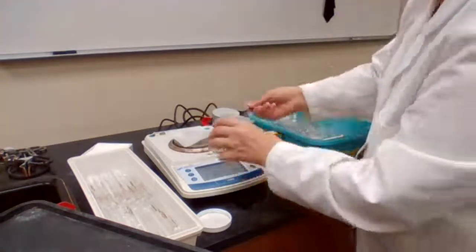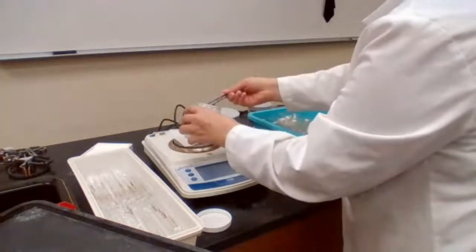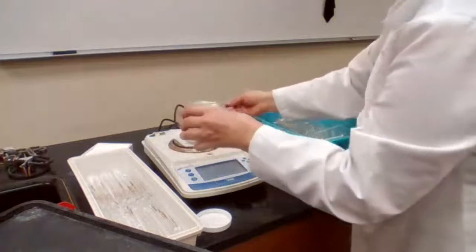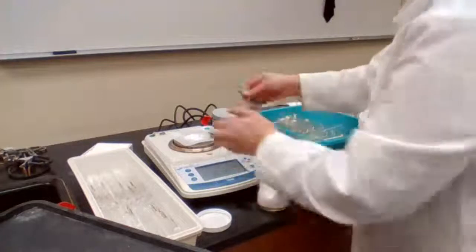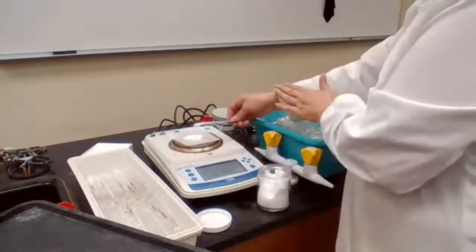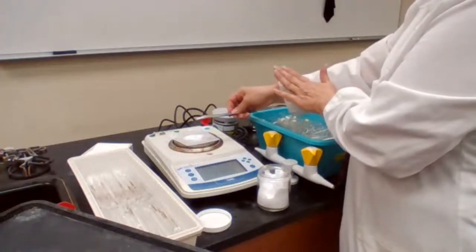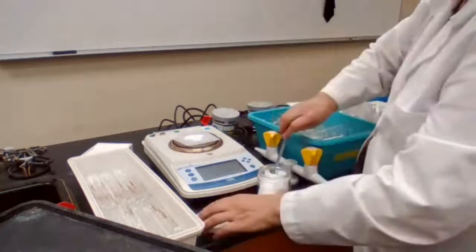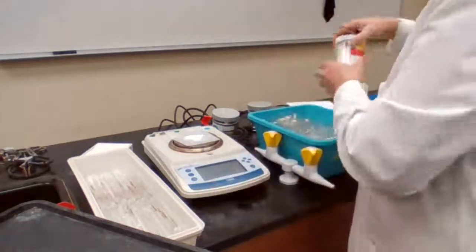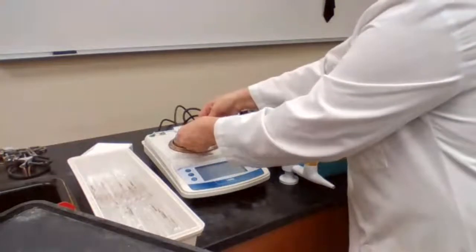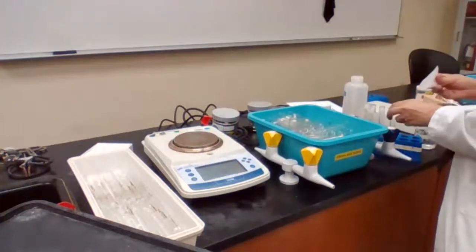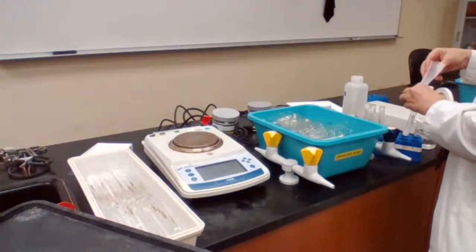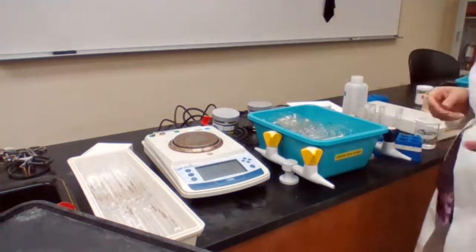And the last one, 8 grams. And the procedure, I'm done with that.